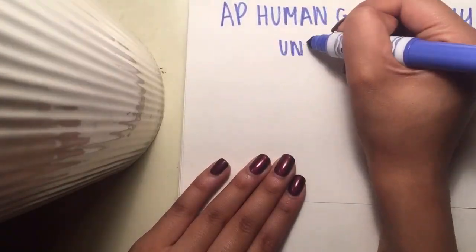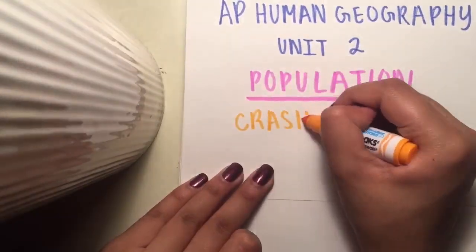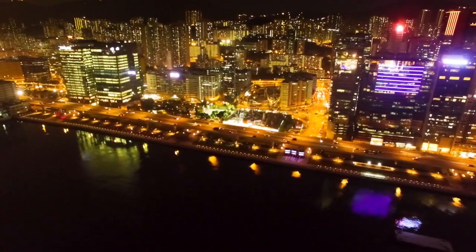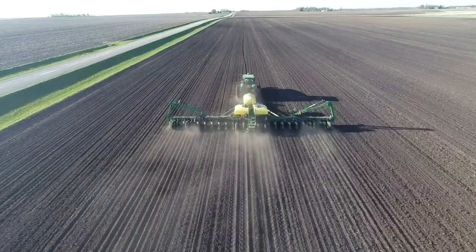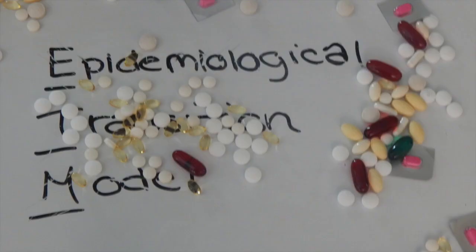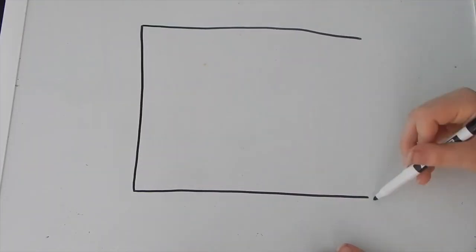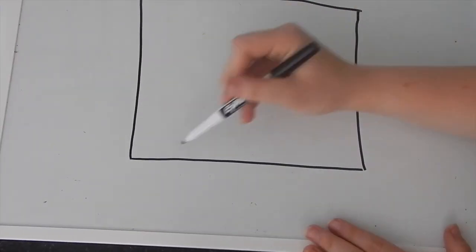Welcome to the AP Human Geography Unit 2 Population Crash Course. In this episode, we will be looking at a model that allows demographers to predict development based off of population. First up is the Epidemiological Transition Model, or ETM for short.